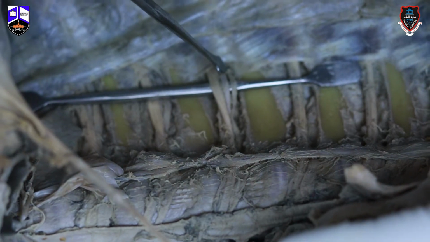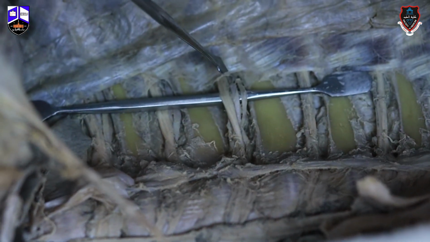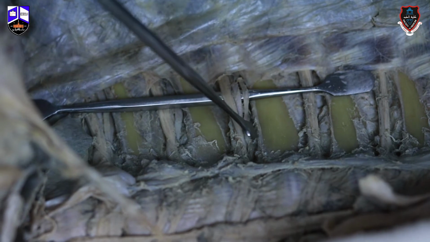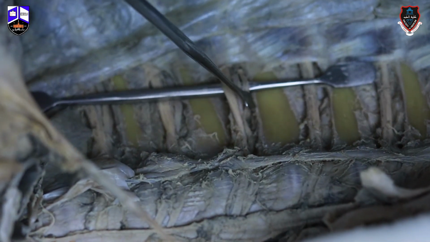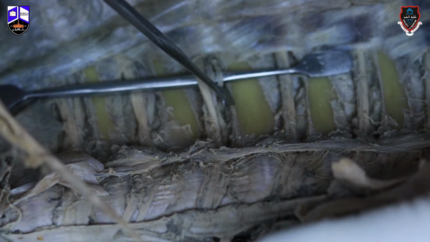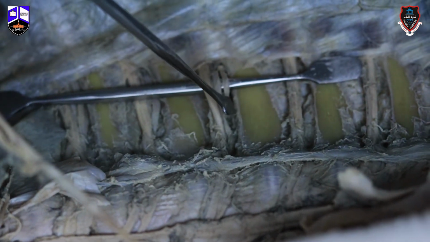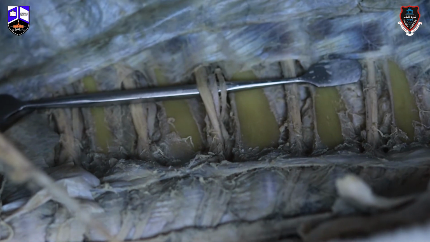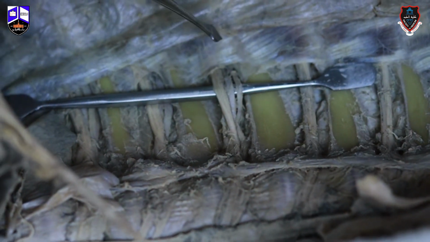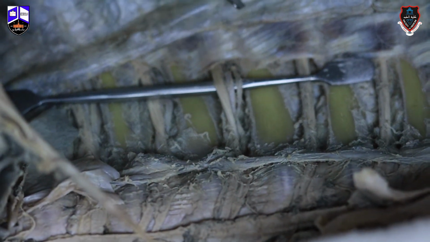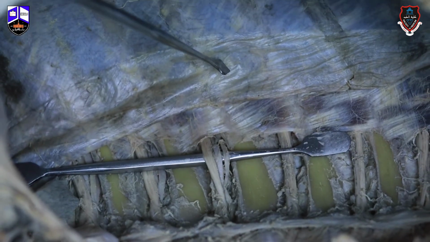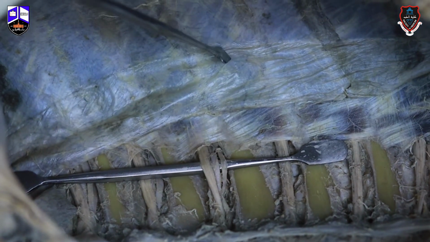Those vessels and nerve run in the intercostal space in the lower border of the rib, specifically in the costal groove. They run between the innermost and the internal intercostal muscle.